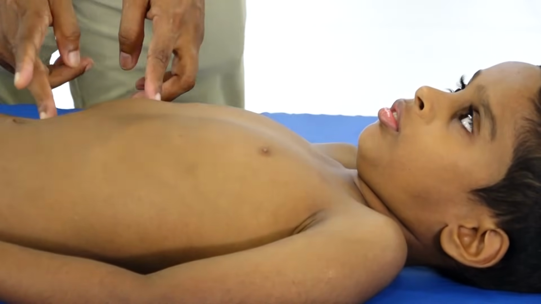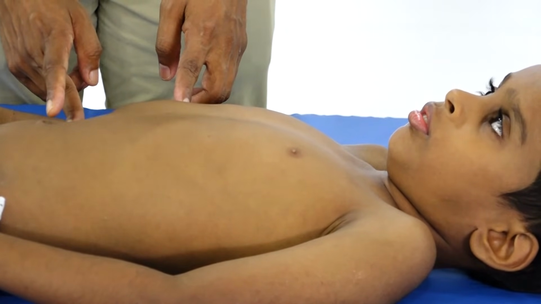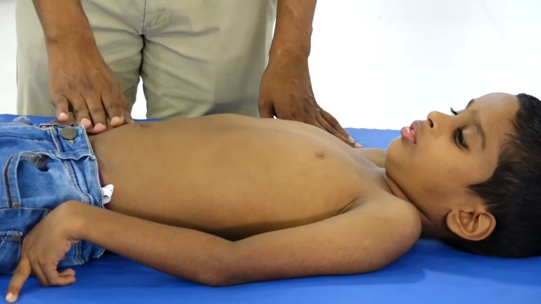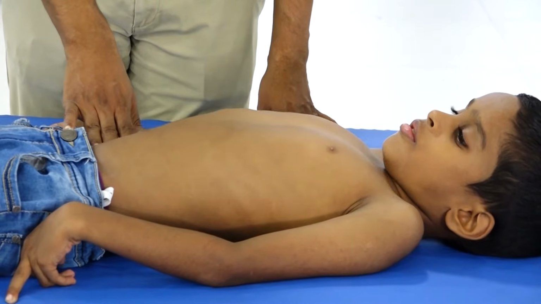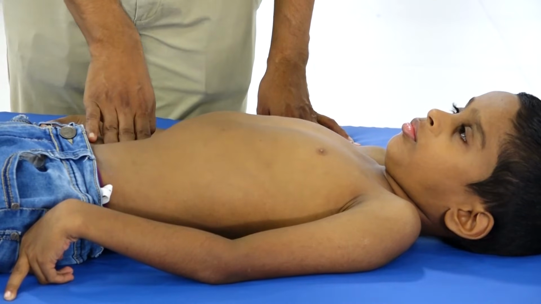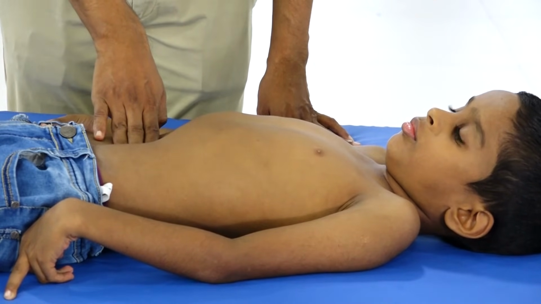And then with the lower border and the upper border, you can estimate the liver span. It's also important to palpate the left lobe of liver, which may especially enlarge in a child with chronic liver disease. So you can start your palpation from the right iliac fossa and then gradually move your hand towards the epigastric region while the child is taking some deep breaths.